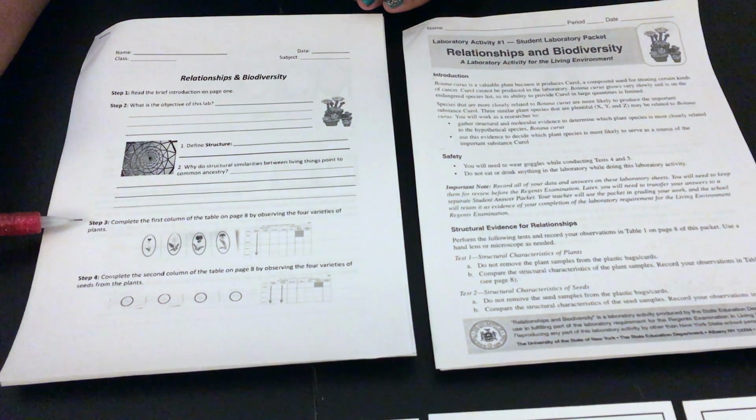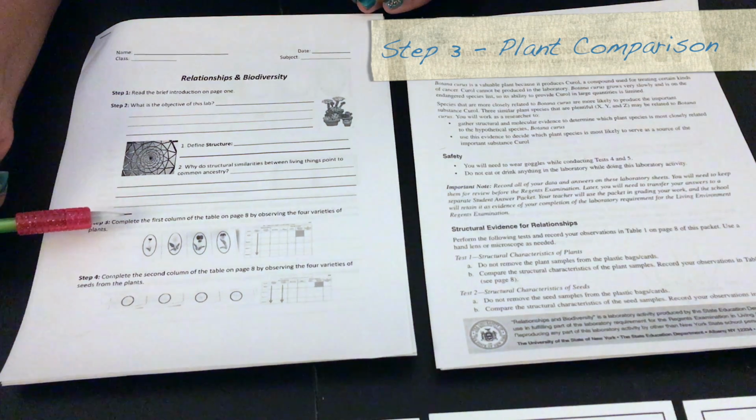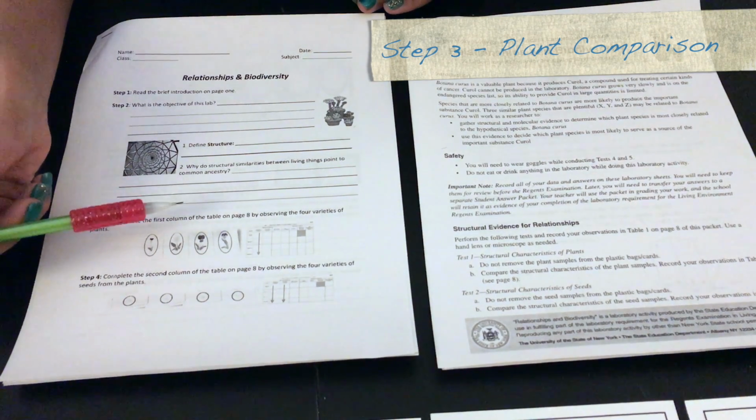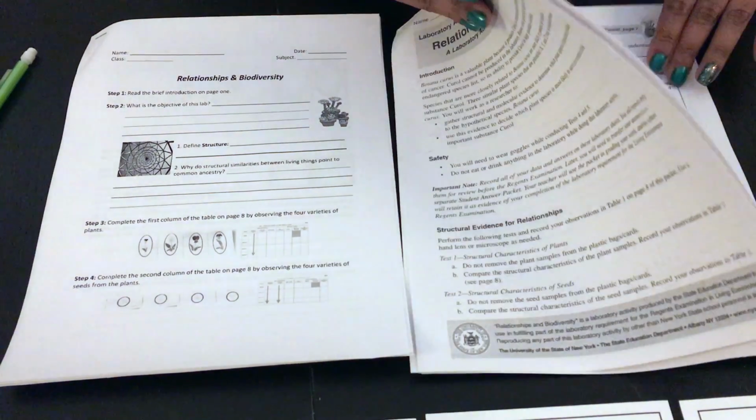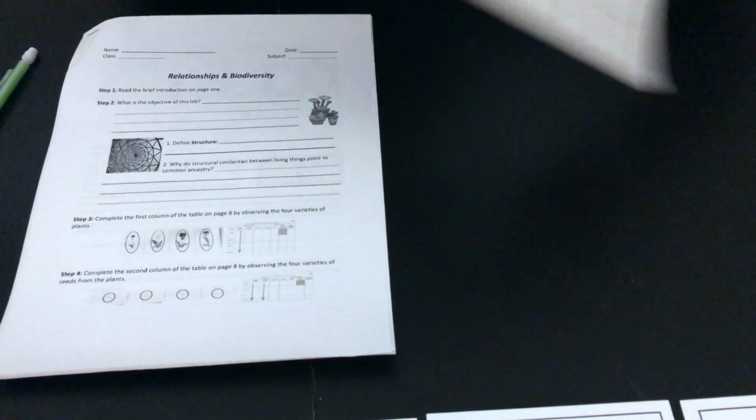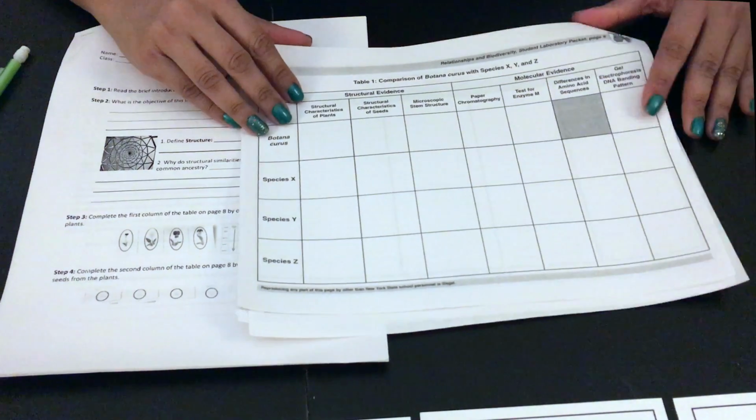For step 3, you must complete the first column of the table on page 8. So we turn to page 8. Please do that now.